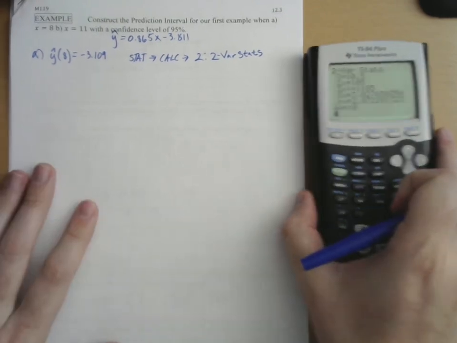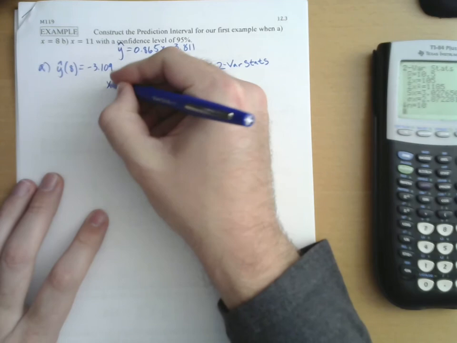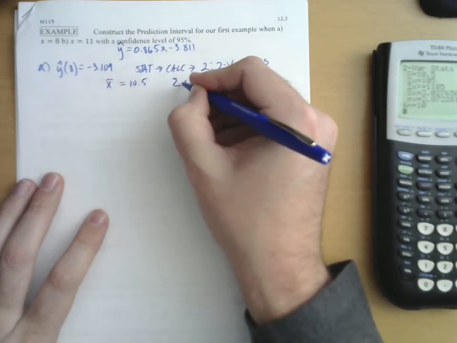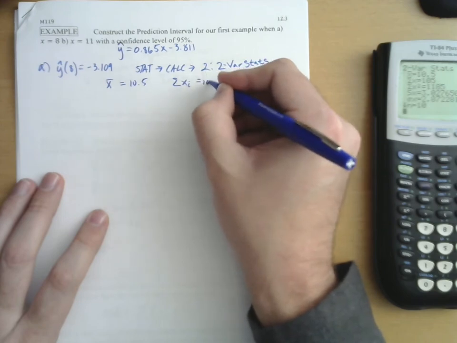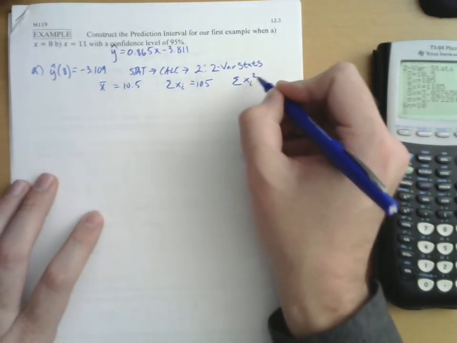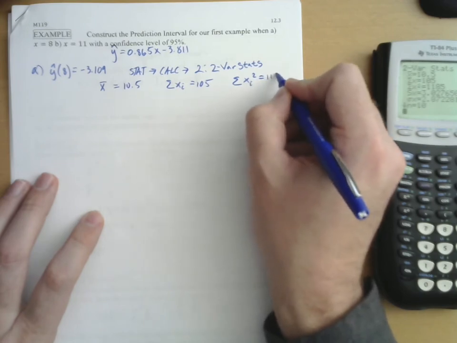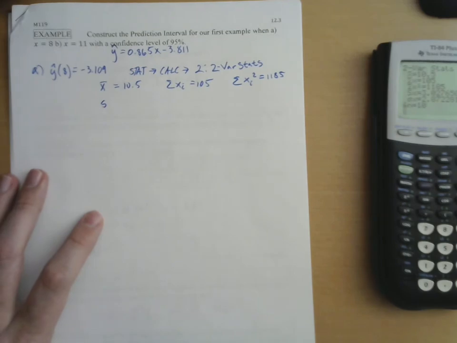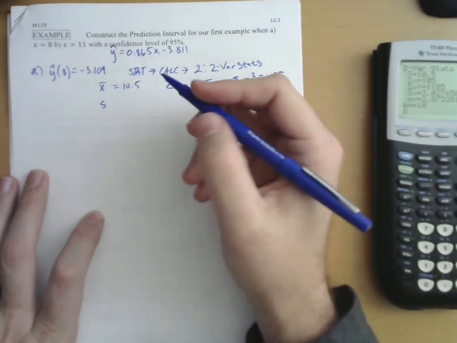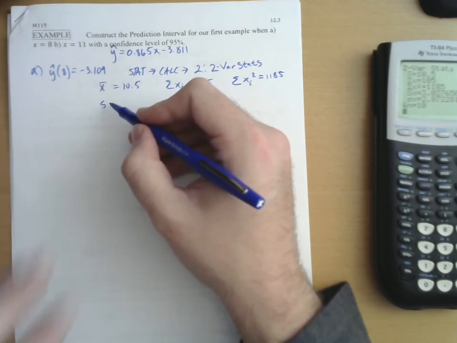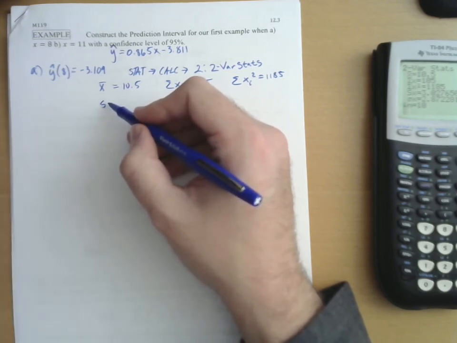So I'm going to write down some of this information here. X bar we need, that's our average, that's 10.5. The sum of x, the sum of x sub i, we need that, that's 105. The sum of x squared, our x sub i squared, we need that, that's 1185. The S is not our standard error estimate, I take that back. S is your standard deviation as a sample, sigma your standard deviation as a population.